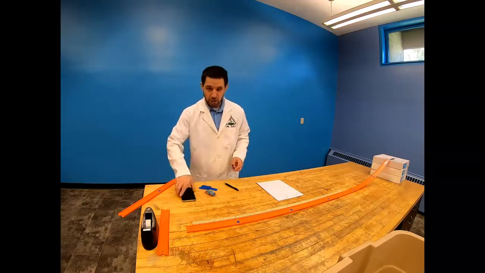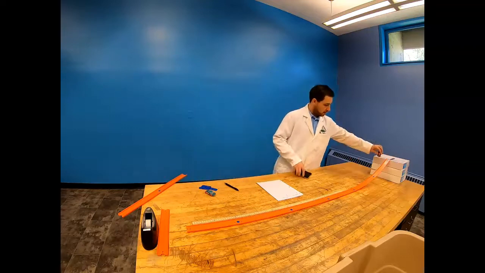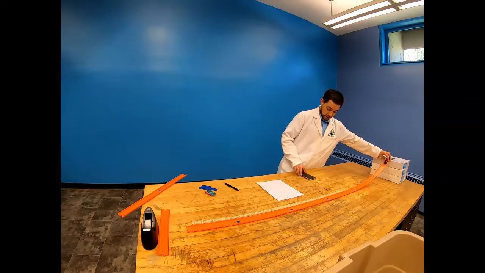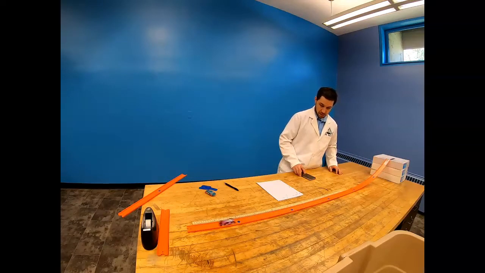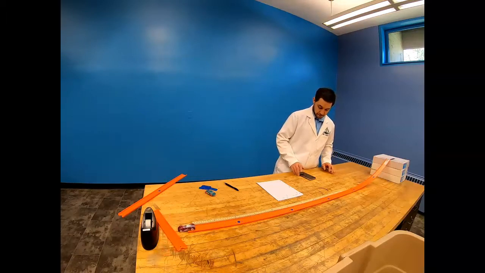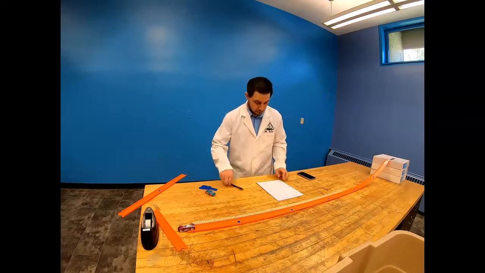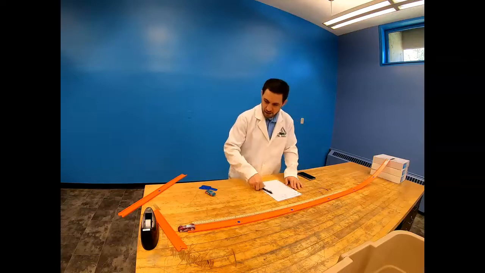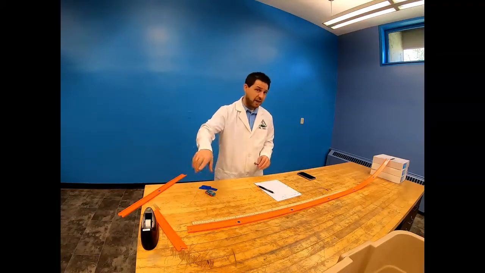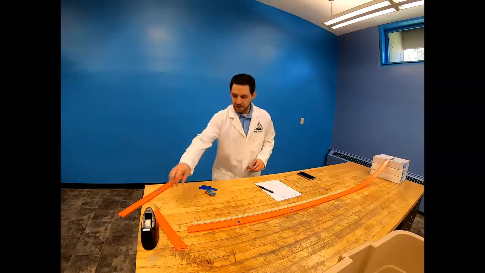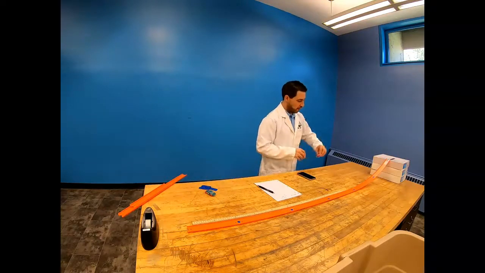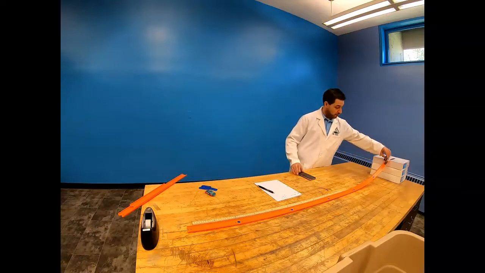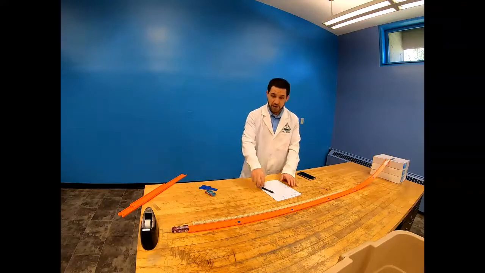So we're going to start with our pink car. So 0.79 seconds for the first one. Notice there's something at the end to catch it. I don't want to have to chase this car all the way down. So we'll make life easy, put something there. We're going to reset our timer. We're going to do it again. 0.74.